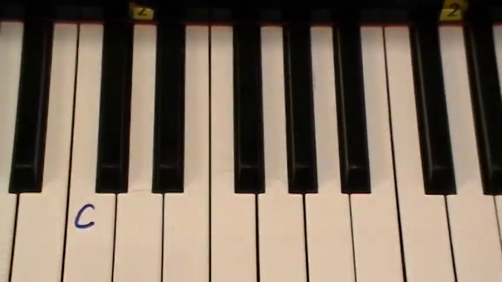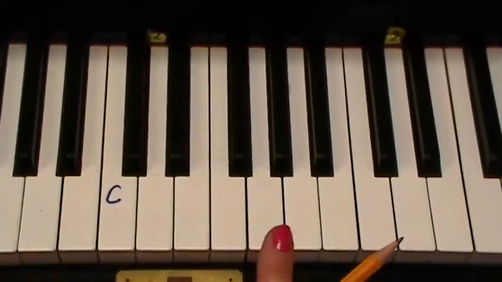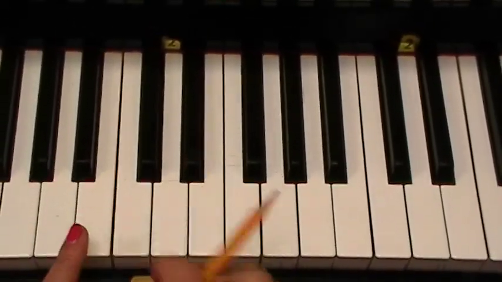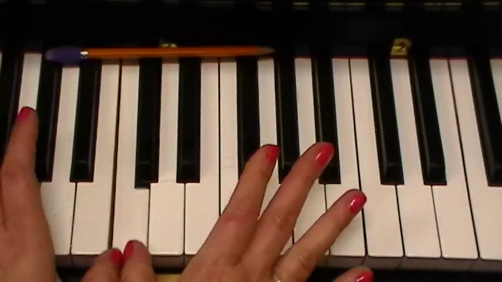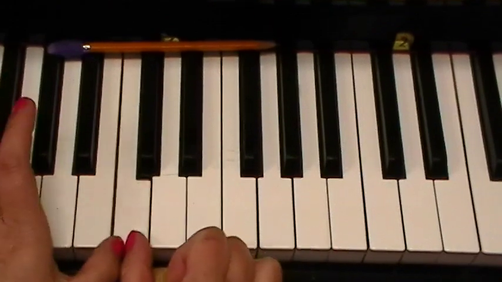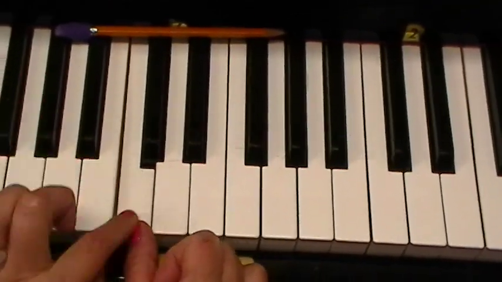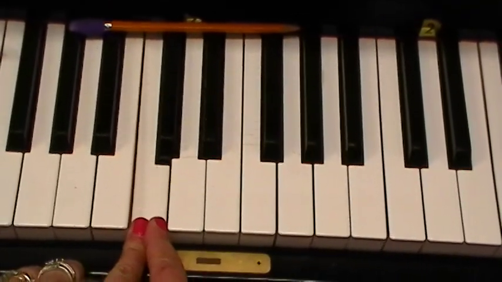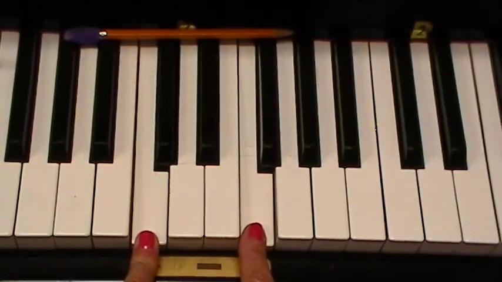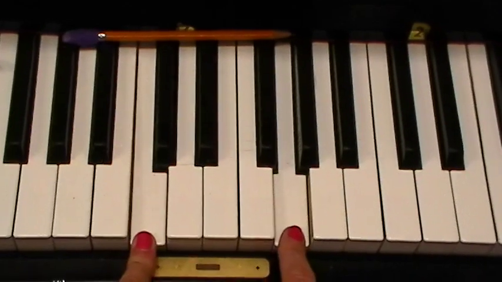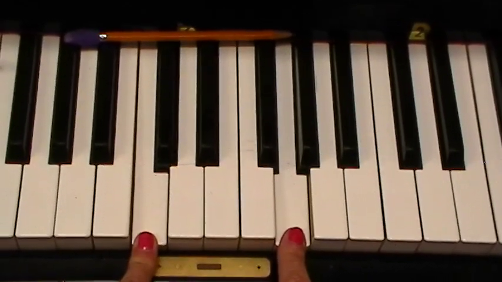Okay, so down to the keyboard. We have to remember our perfects because they will remain perfect for this basic theory exam. If you're playing perfect ones, sometimes we have to play the same note with 2 different fingers. That's just how it might land. So those are perfect ones, which are also unisons. Perfect fourths, 4 notes apart. Perfect fifths, 5 notes apart.